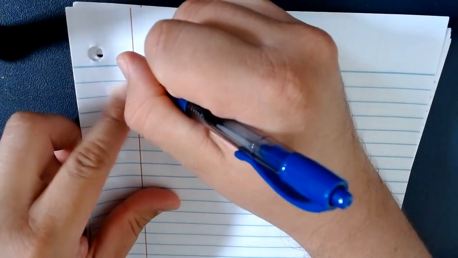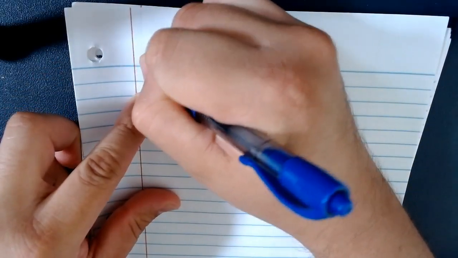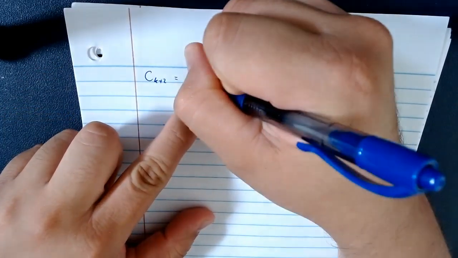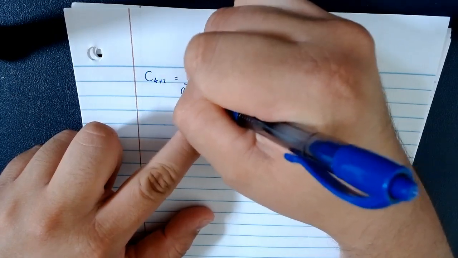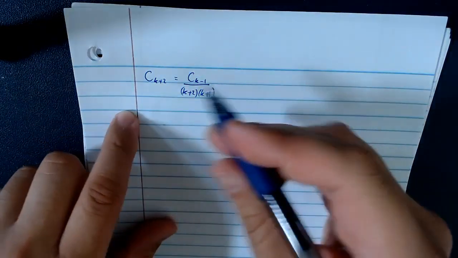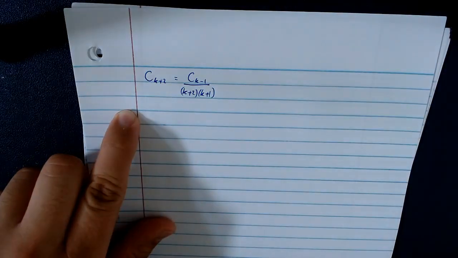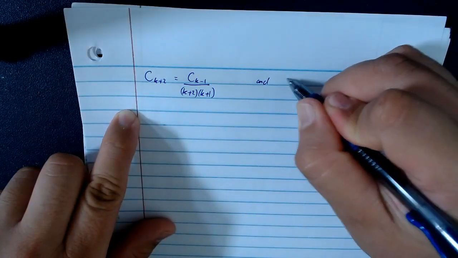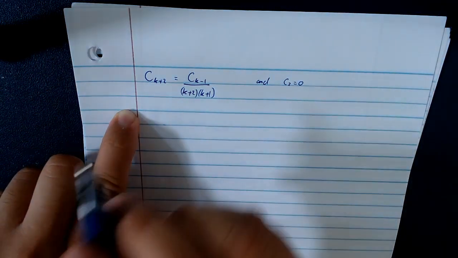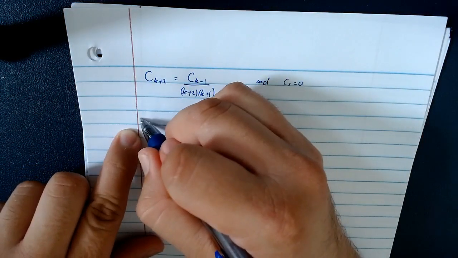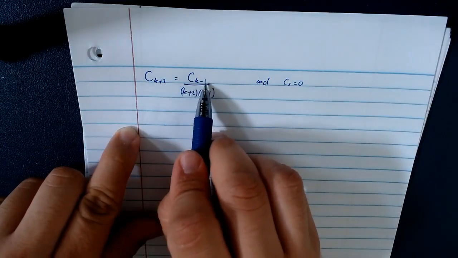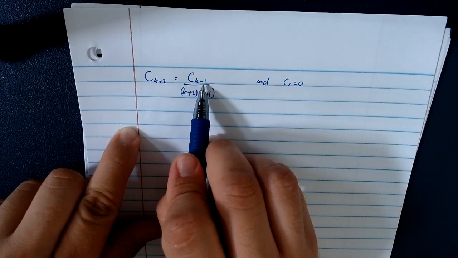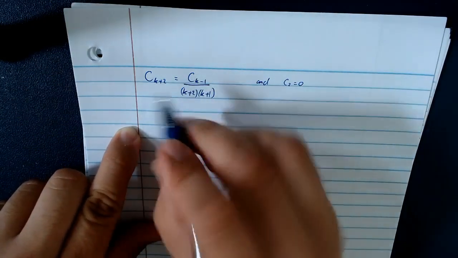Well, let me write my recursion over here as well, so I don't have to flip back and forth. My recursion is C sub K plus 2 equals C sub K minus 1 over K plus 2 times K plus 1. Like that. All right, and I also had C2 equal to 0. That was another bit of information I had. So let's plug in a few values of K. Plugging in 0 is not going to work because I don't have a C sub negative 1. C sub 0 is the smallest. Oh, okay, so let's plug in 1. That way it'll give me C sub 0.